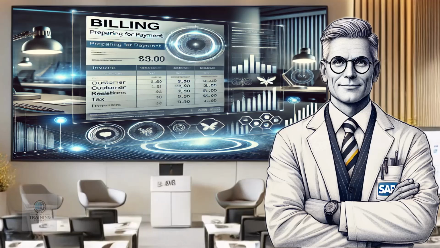With the billing phase, we close the loop on the sales process, ensuring every transaction is accurately recorded and ready for financial reporting. Let's dive into this critical step and discover how SAP streamlines the journey from delivery to payment.